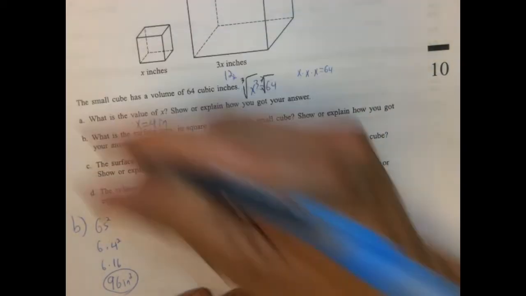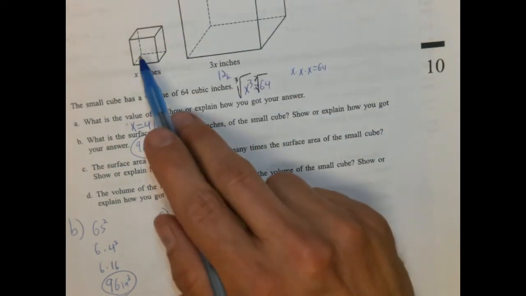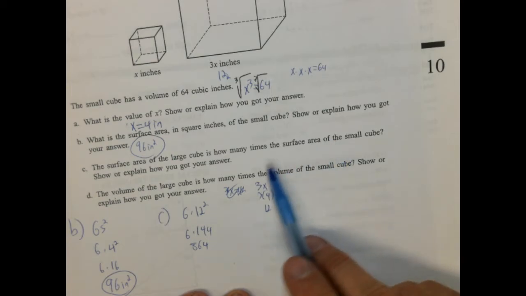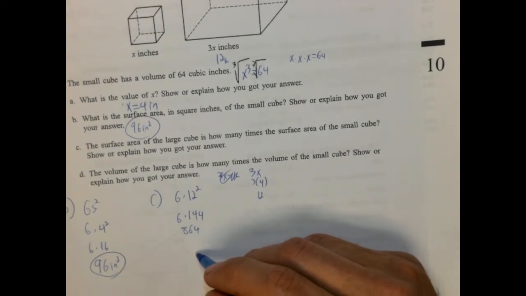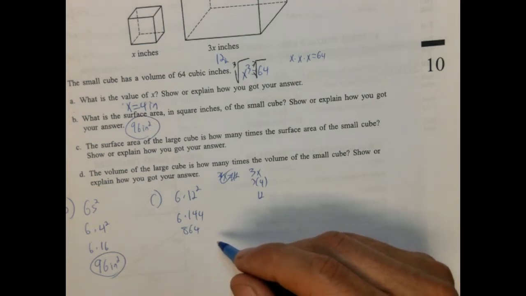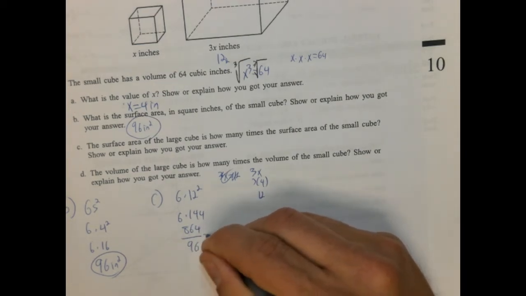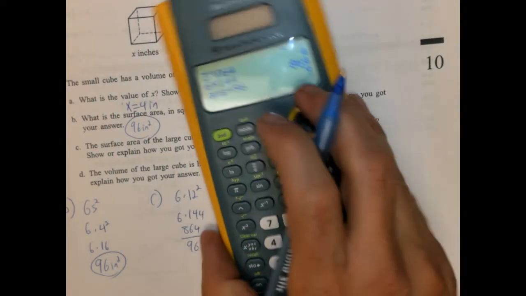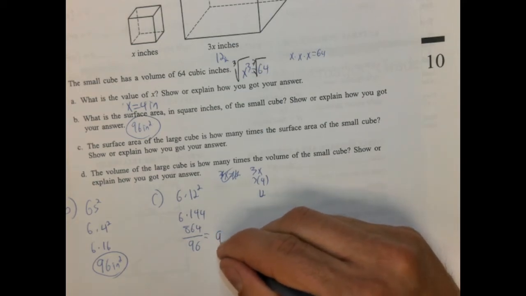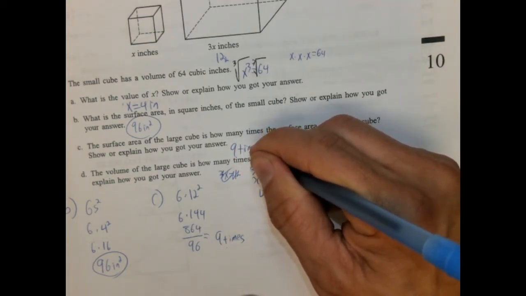Yep, 864. Okay, so we want to know how many times larger the surface area is from the other one, right? So we're just going to divide that by the previous one. So divide this by 96, I believe. What does that get us? Divide by 96. It's 9. So it's 9 times the size. So 9 times. Okay.